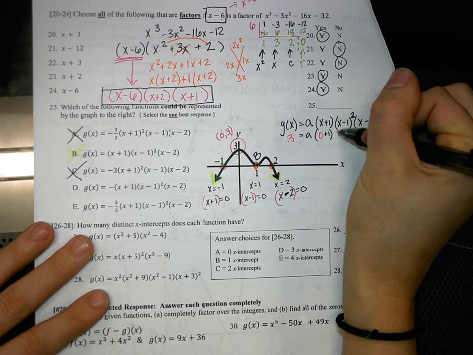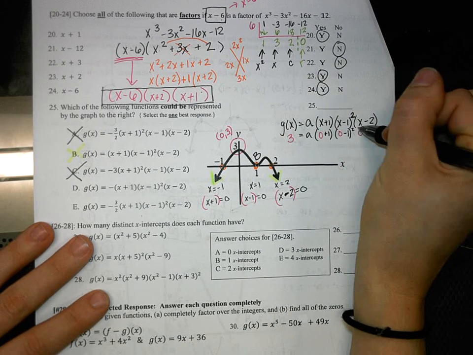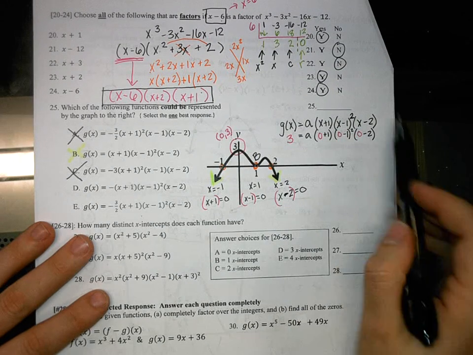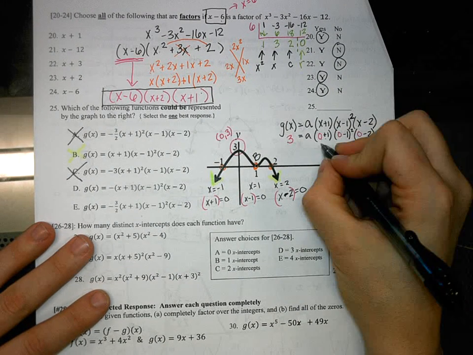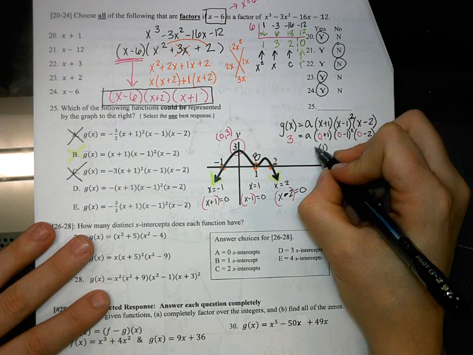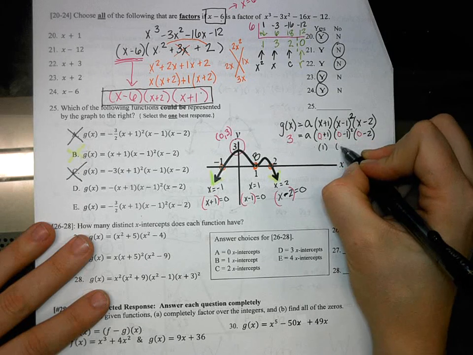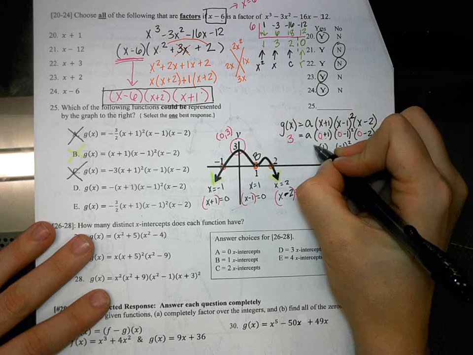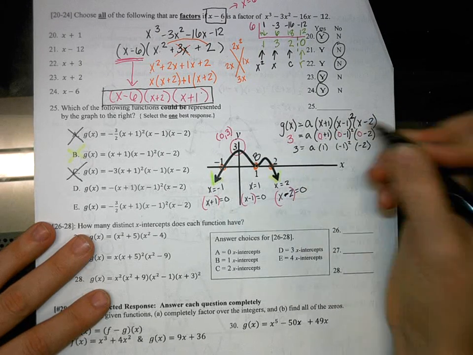And then we can start to solve. Parentheses first, we're going to do 0 plus 1 is 1. 0 minus 1 is negative 1. And 0 minus 2 is negative 2. I still have the a out in front and the 3 on the other side of the equal sign.